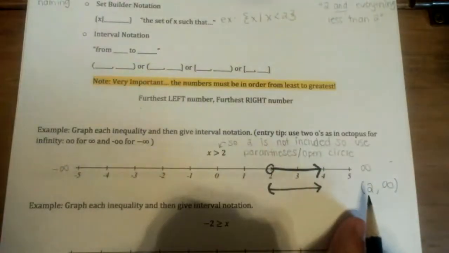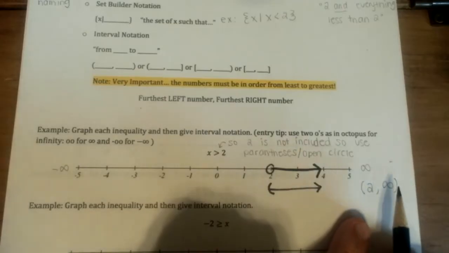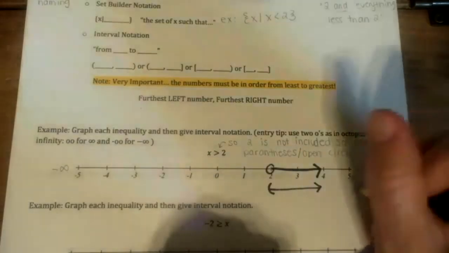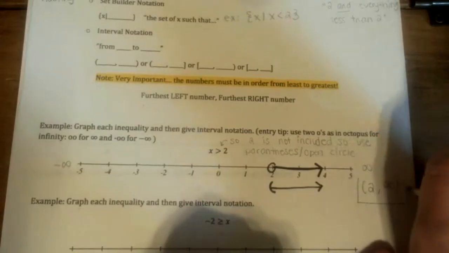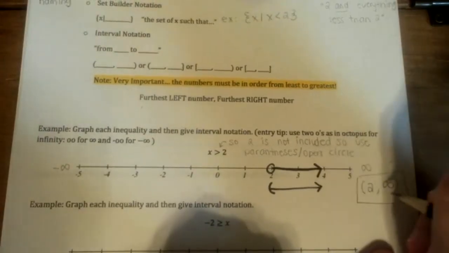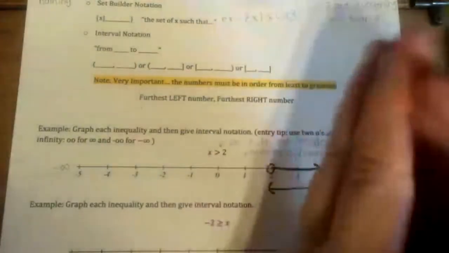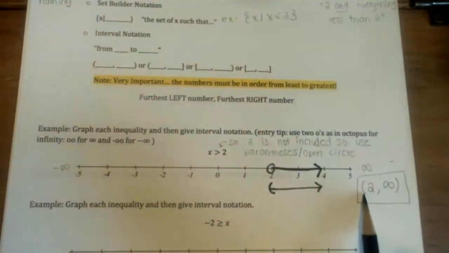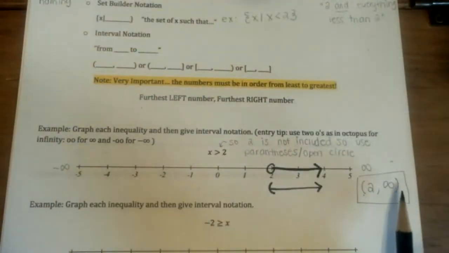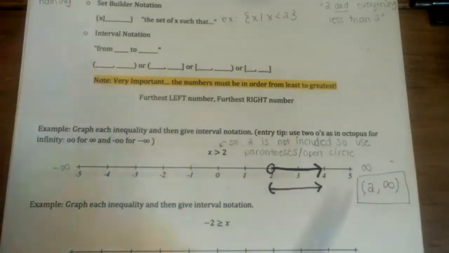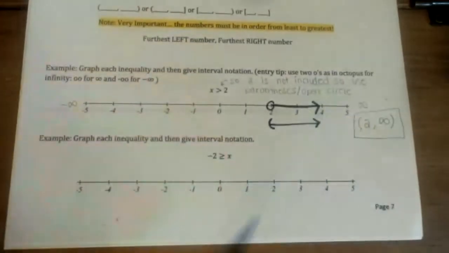So we're saying our answer can be from 2, not including 2, all the way to infinity. We can never reach infinity, so we can never include infinity. So here's our answer: parenthesis 2, comma, infinity parenthesis, and this is just grouping it together. So this parenthesis goes with 2, this parenthesis goes with infinity. Let's do some more examples.